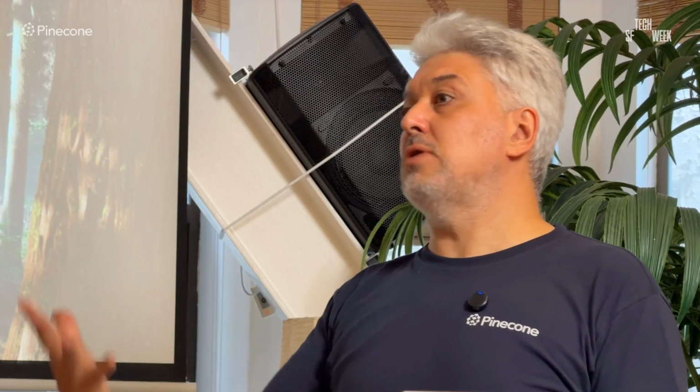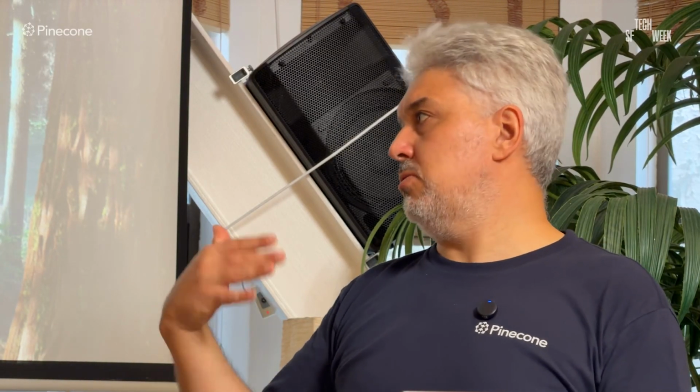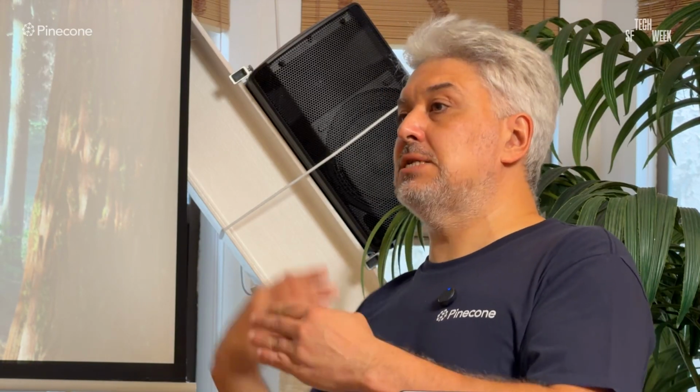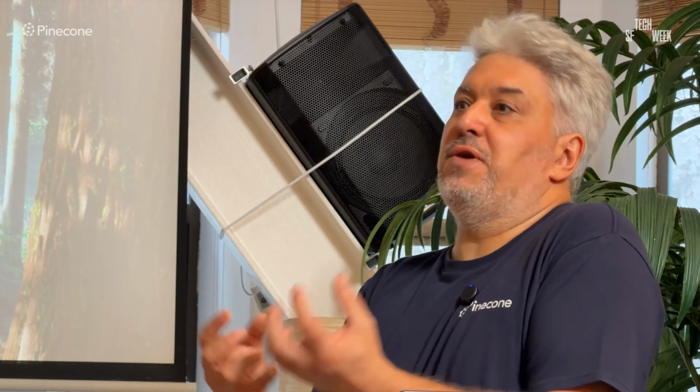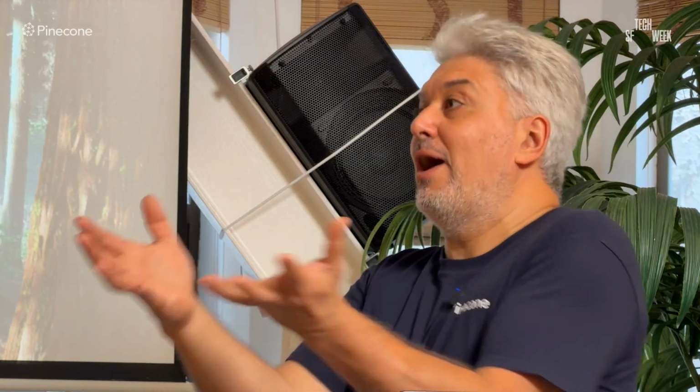Now, back to your question about working with other types of data, like images or videos, you can do that, and there are models that can convert those into embeddings and compare and find. But with what we offer at Pinecone currently, that's the part you would have to do yourself. You will have to figure out how to convert a fragment of a movie to a vector embedding.